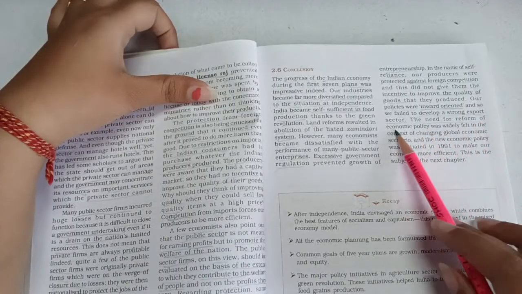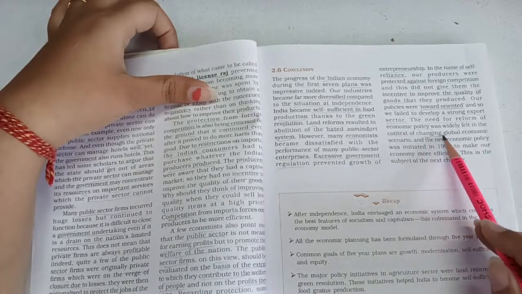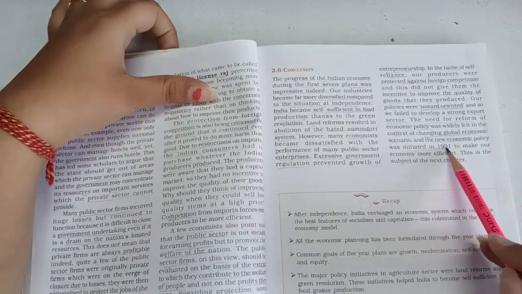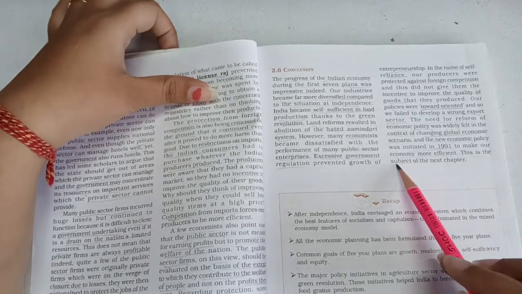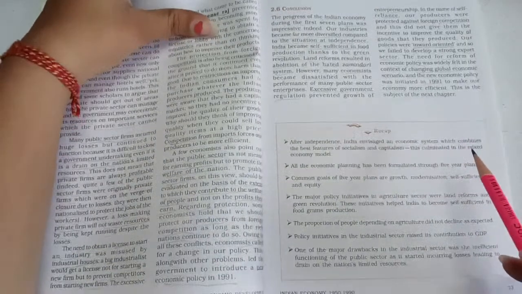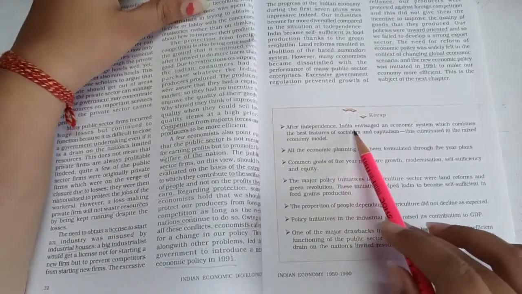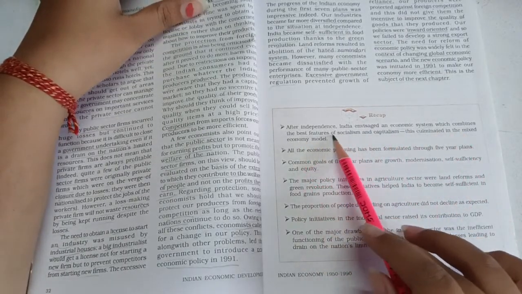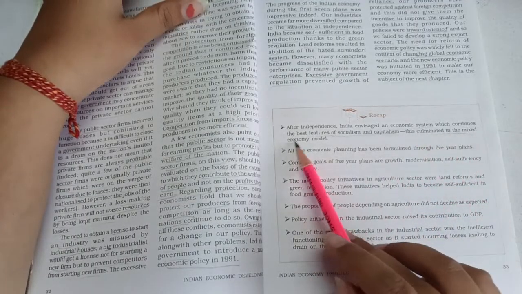The need for reform of economic policy was widely felt in the context of the changing global economic scenario, and the new economic policy was initiated in 1991 to make our economy more efficient. This is the subject of our next chapter. Recap: after independence, India emphasized an economic system which combines the best features of socialism and capitalism. This culminated in the mixed economy model.